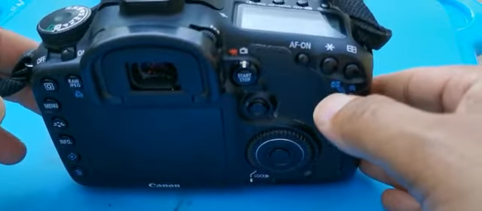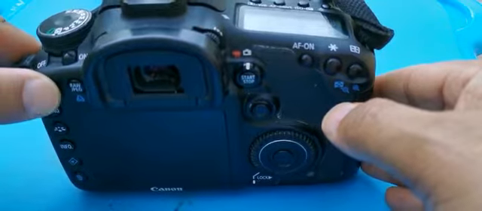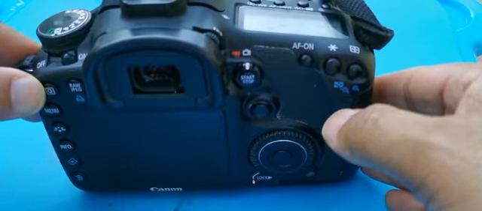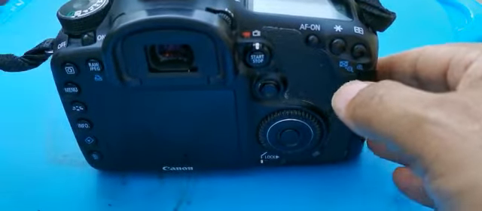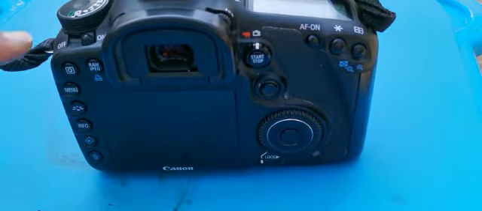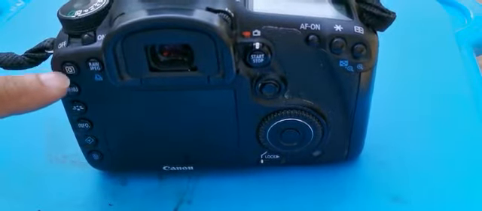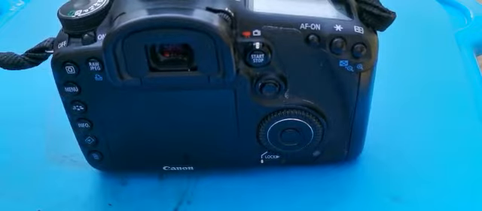Today I'm going to be talking all about this button here, the Q button. This is one of the most important buttons on this particular model and any other models that you use, because you're going to go to that button on a regular basis, and it's really important that you get used to using that button as much as you can.